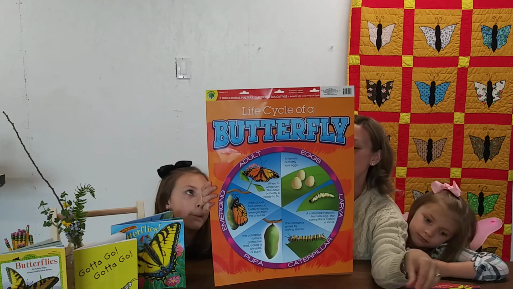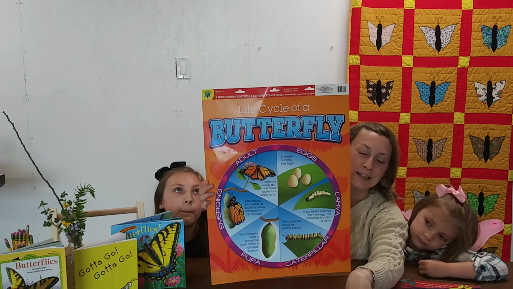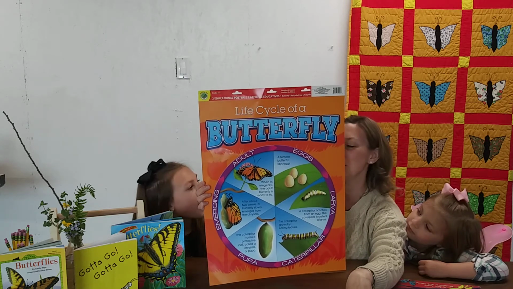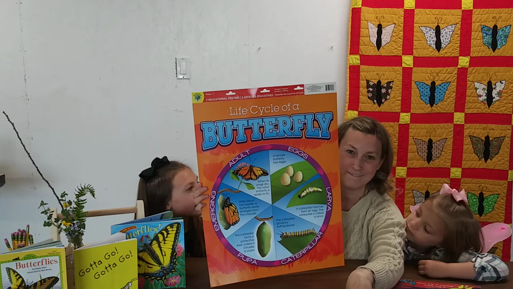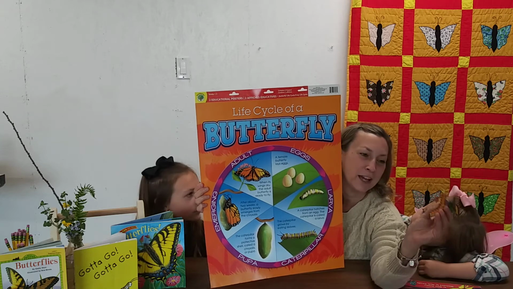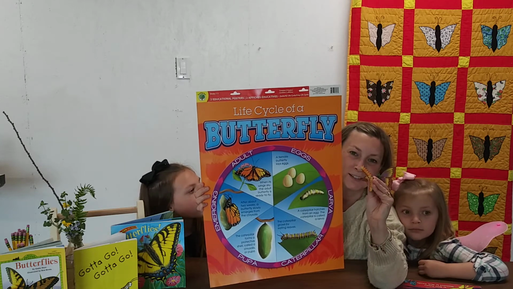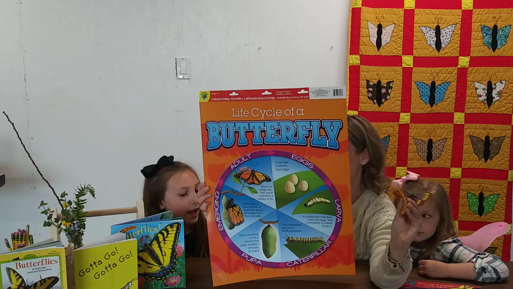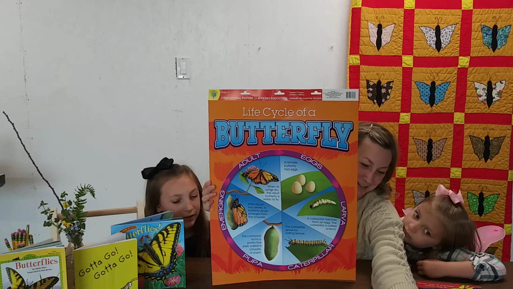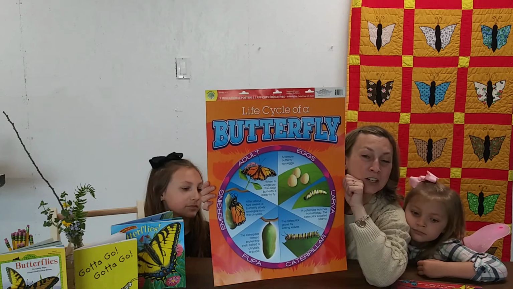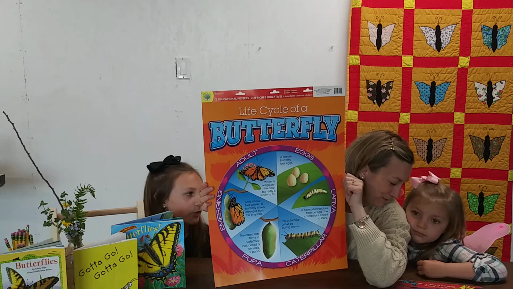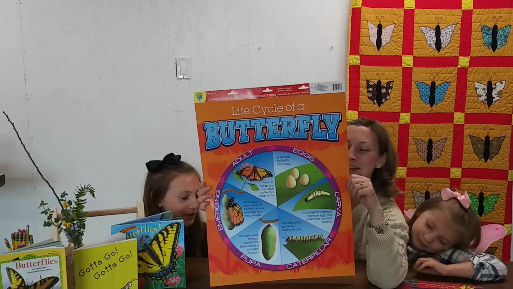What is the biggest change between a caterpillar and a butterfly? What do you think is the biggest change? Think about that. What are the differences? The caterpillar doesn't have wings and the butterfly does. Yes, one has wings, one does not. And that great change is called what? Metamorphosis. Did you get it right?